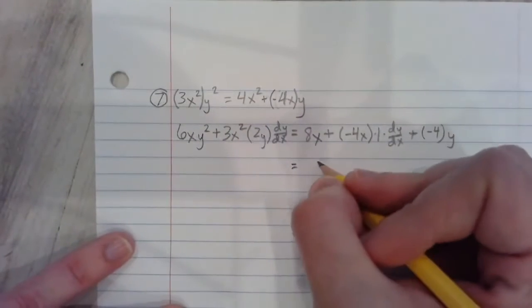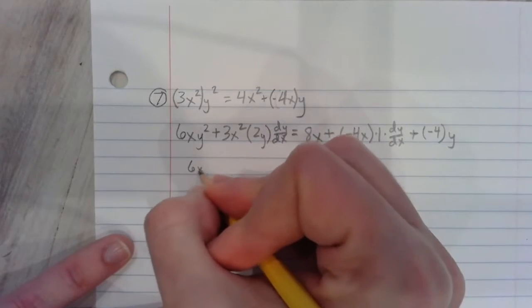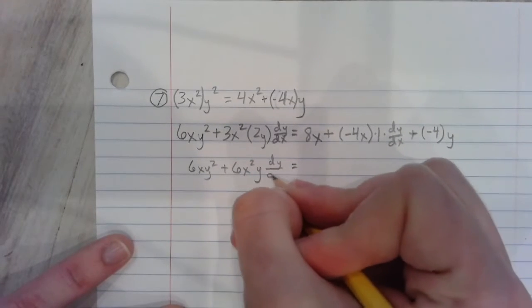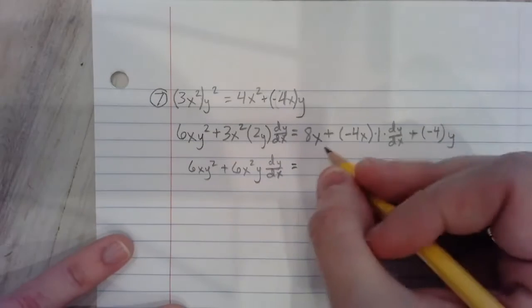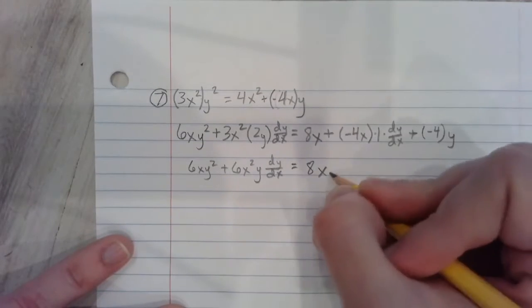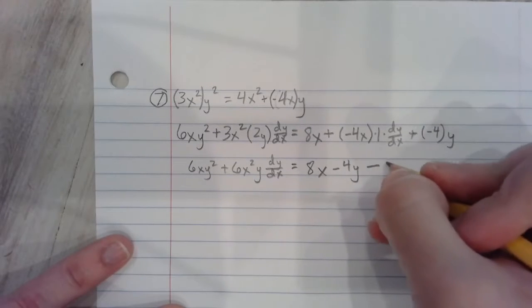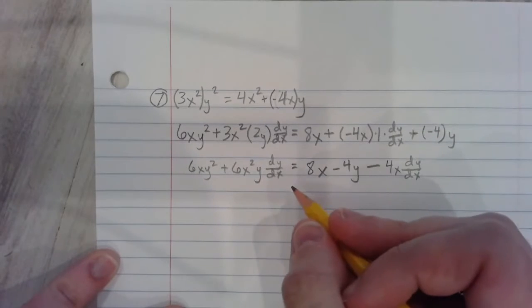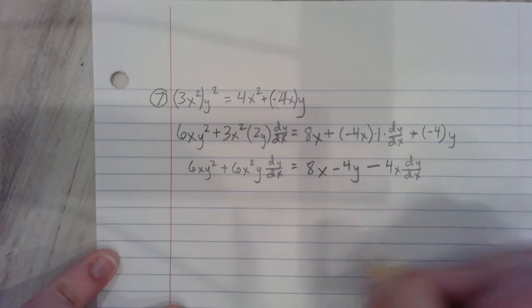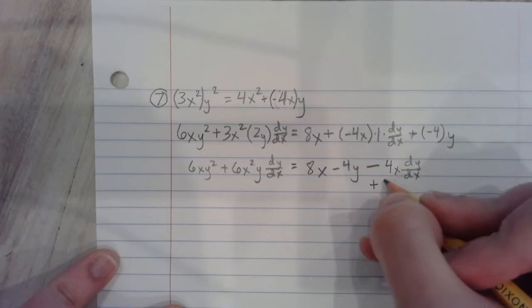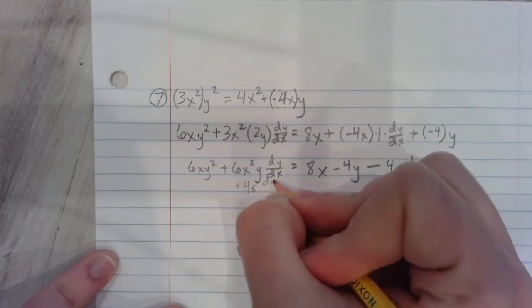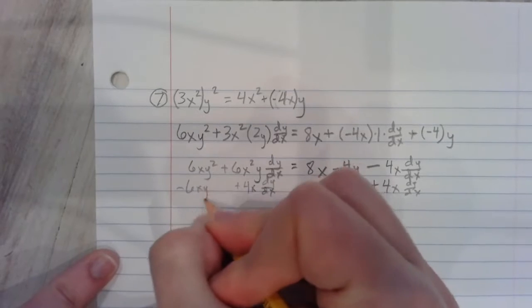There we go. So before I move things around, let's make things look neater. We've got over here on the left, 6xy squared plus 6x squared y dy/dx. So there's my left side. Then on the right, I'm going to do 8x minus 4y minus 4x dy/dx. There. So now how about we move all of the dy/dx terms over to the left and all of the other terms over to the right. So 4x dy/dx is going to be added to both sides, and then this is going to be subtracted from both sides.